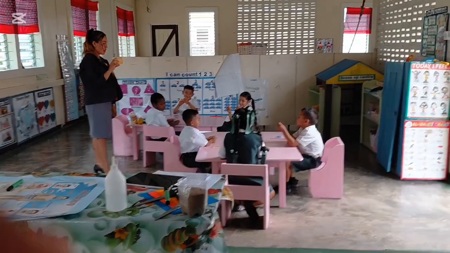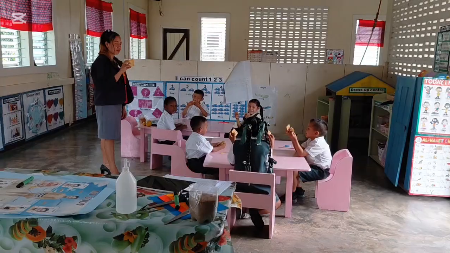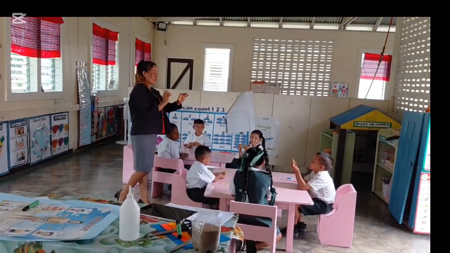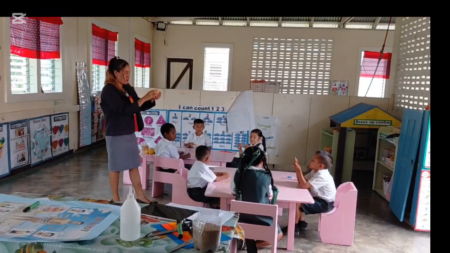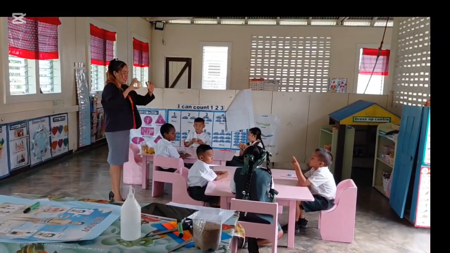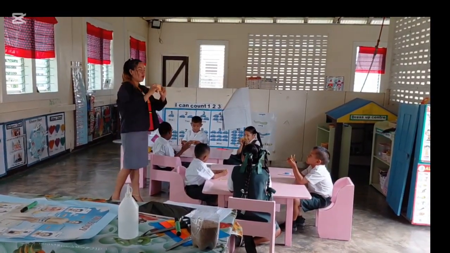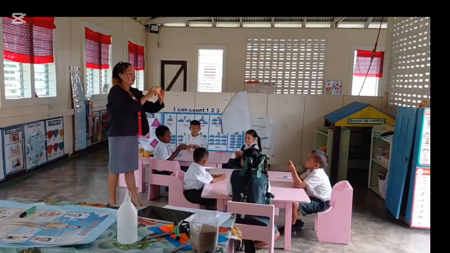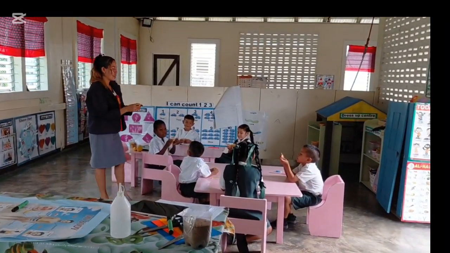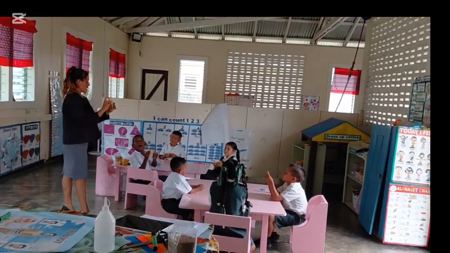Holly, show me the half of this biscuit. Good. Very good, Tristan. So when you break this biscuit, it will become a half. This is called half. First, it was a whole. It was a whole with no pieces. So I want to share with my friends. So I have to break it into half. So 2 pieces will make half.